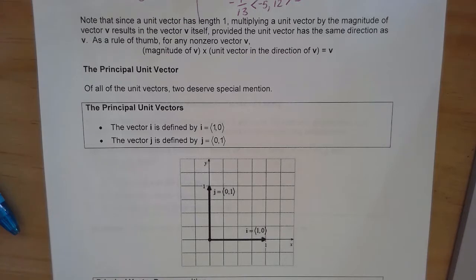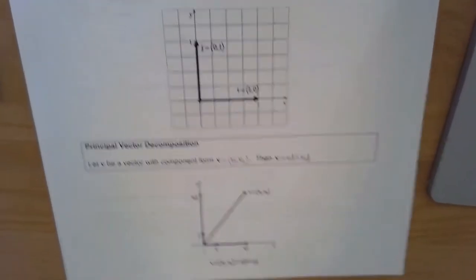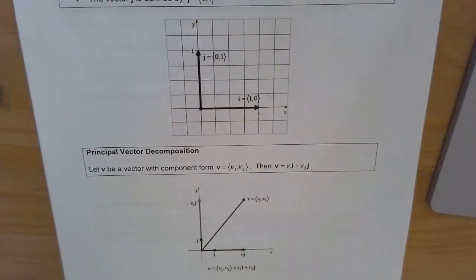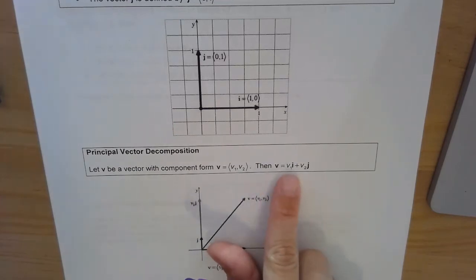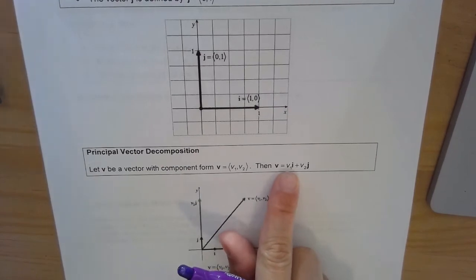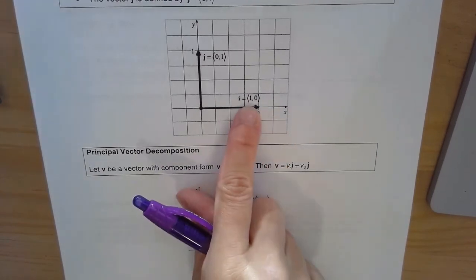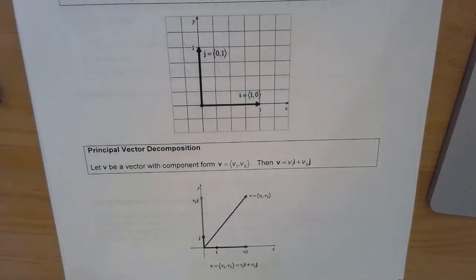And j is the unit vector (0, 1), because it lies on the y-axis. Knowing these are special vectors, we can do decomposition by saying that any vector (v1, v2) is the same thing as v equals v1 times i plus v2 times j. So think of v1 times (1, 0) and then v2 times (0, 1), and we get our vector (v1, v2).